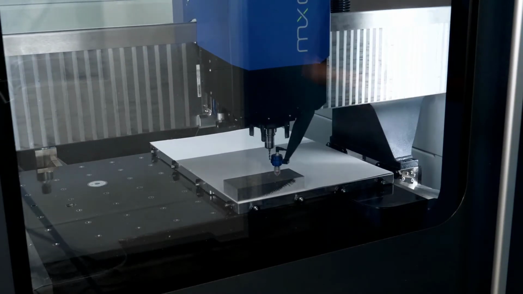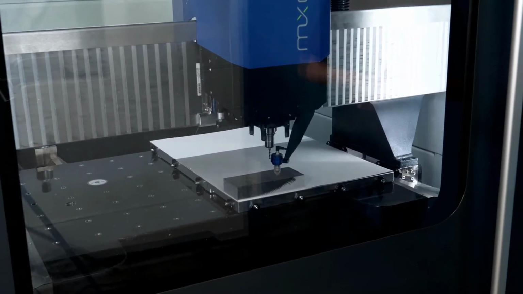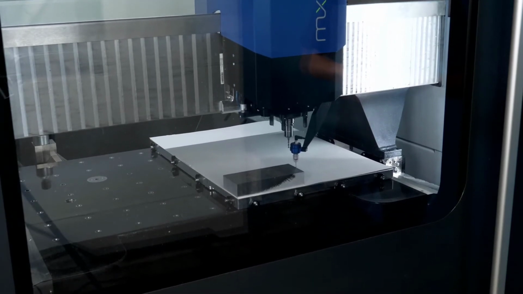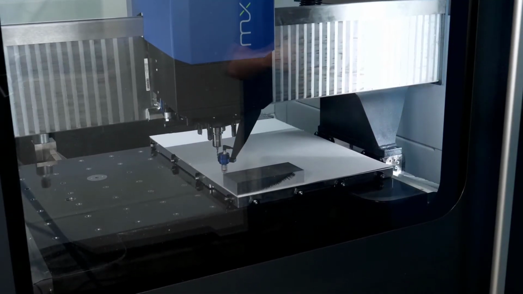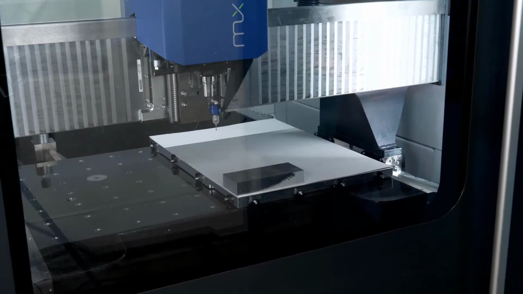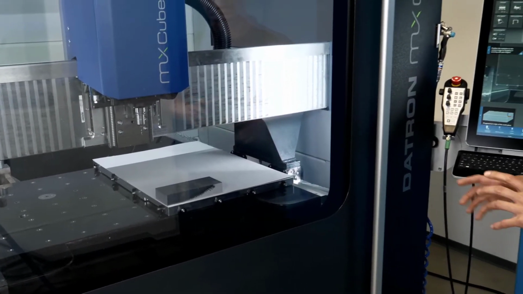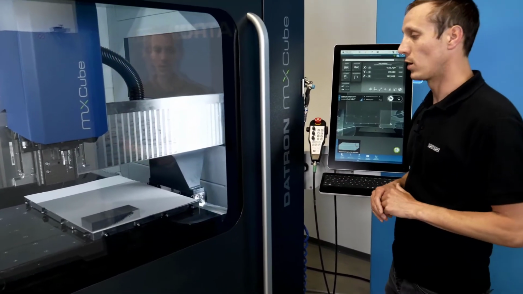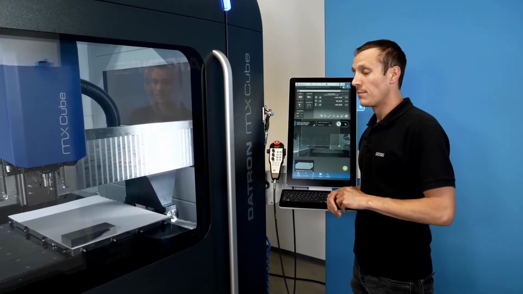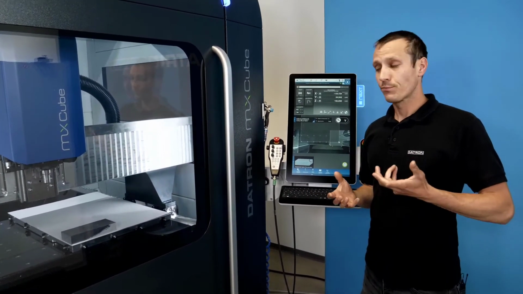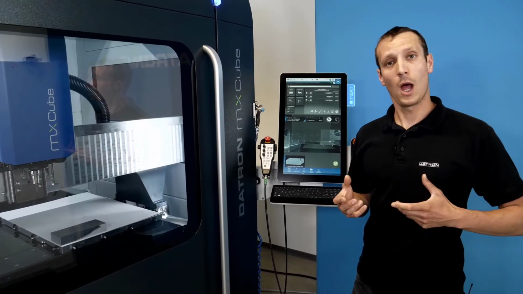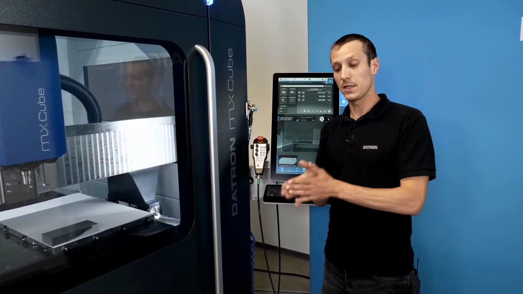It would now set the origin in the center of this part, and because it had two points on the back end of the part, it would also make a perfect alignment in terms of the rotation around the Z-axis. This is an extremely nice feature when it comes to parts that need a second operation.